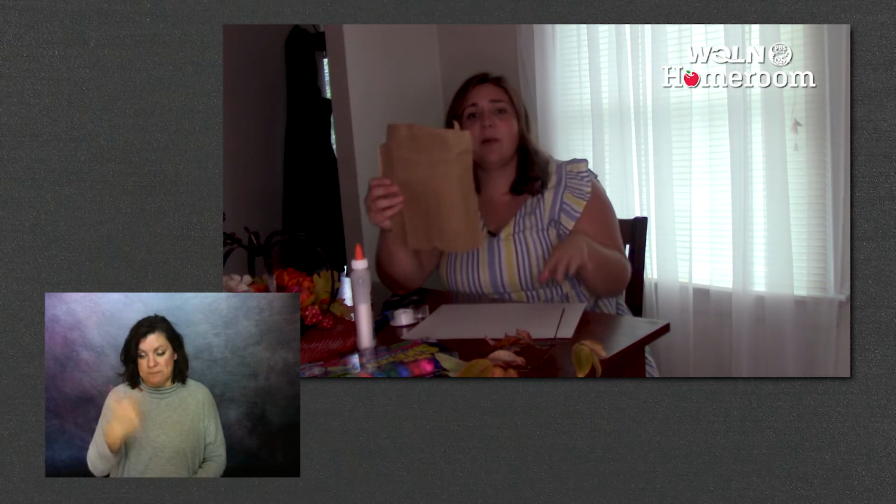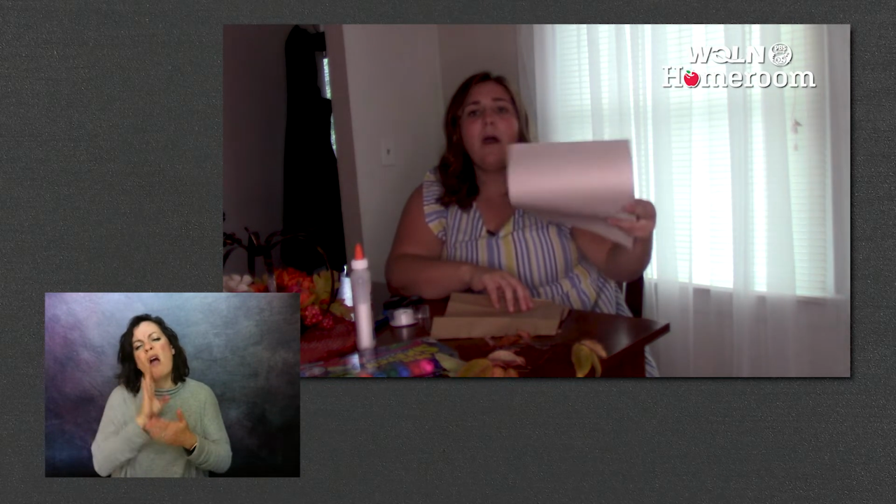So you are going to be needing some leaves, some markers, crayons, colored pencils, whatever you have. You need brown, either a brown paper bag, like I have a brown construction paper, white paper, scissors, glue or tape, and something to be able to draw or trace your hand with.